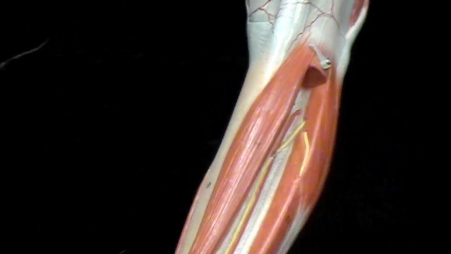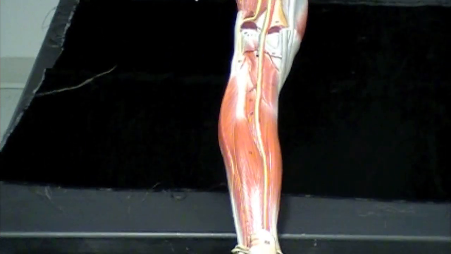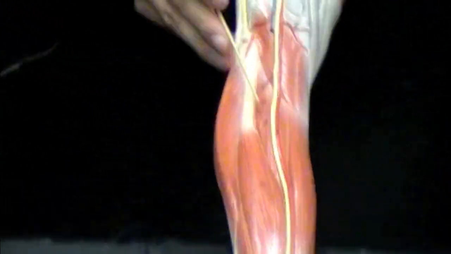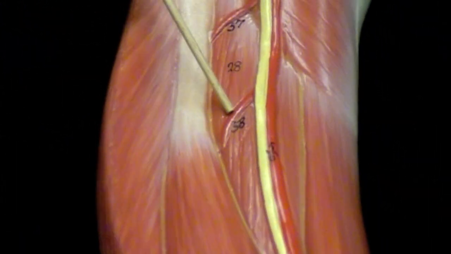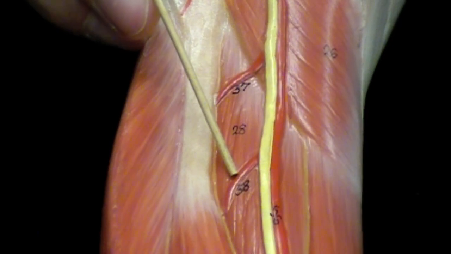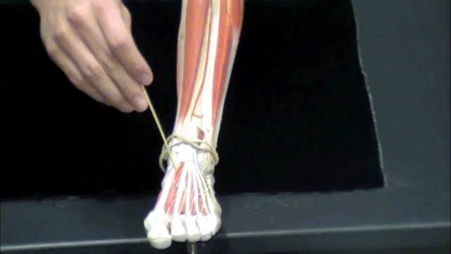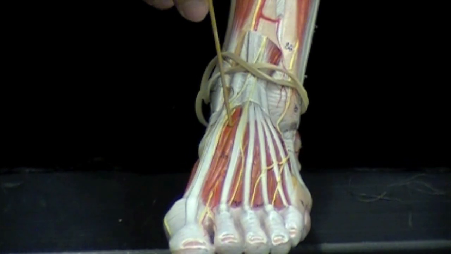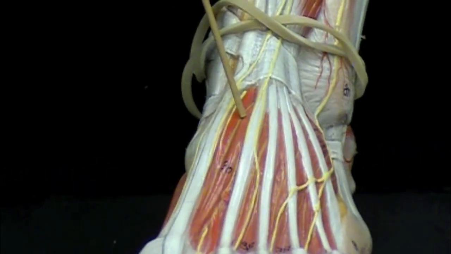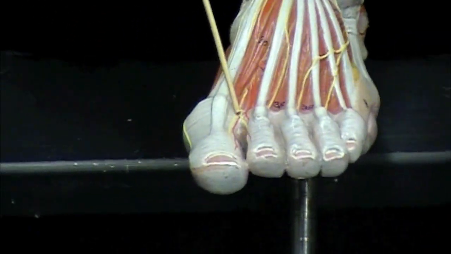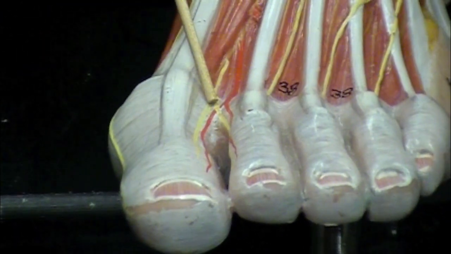If I rotate to the back, the second branch off of your posterior tibial artery will be your fibular artery. If I rotate around to the front, we can see our dorsal arches here, and then extending up into our digital branch by the toes.